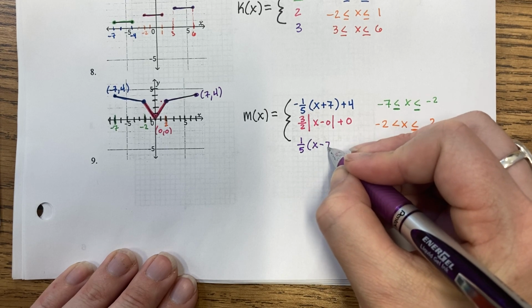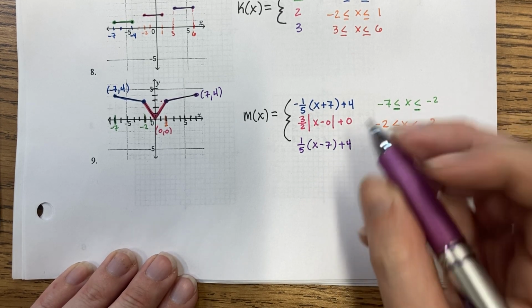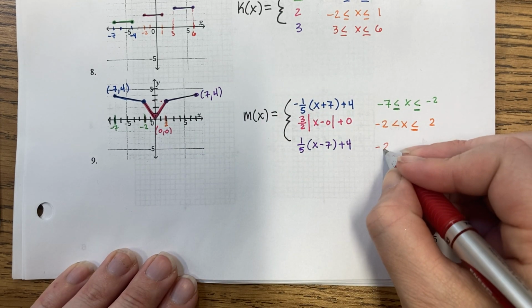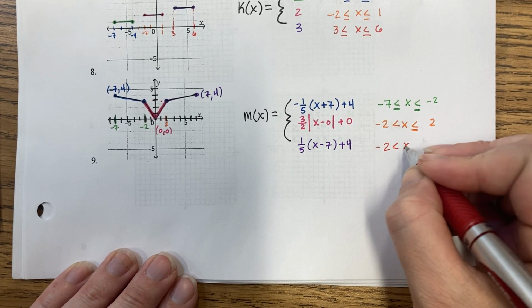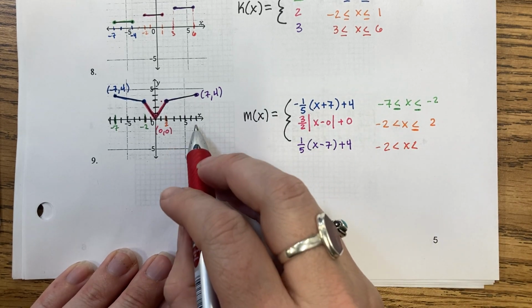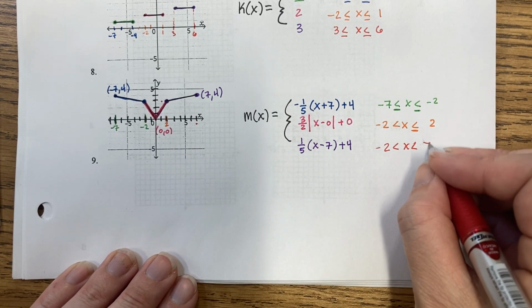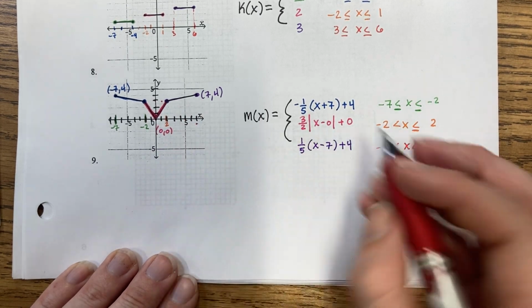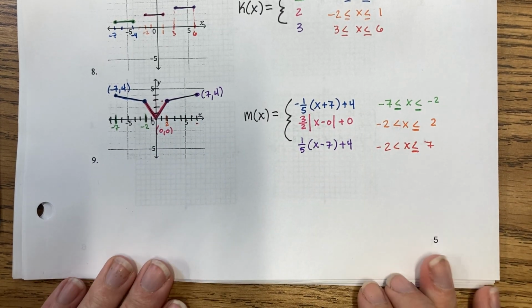It'll be x minus 7 plus 4. And that's from negative 2 to 7. I already closed this dot above, so now I only need to close the 7.